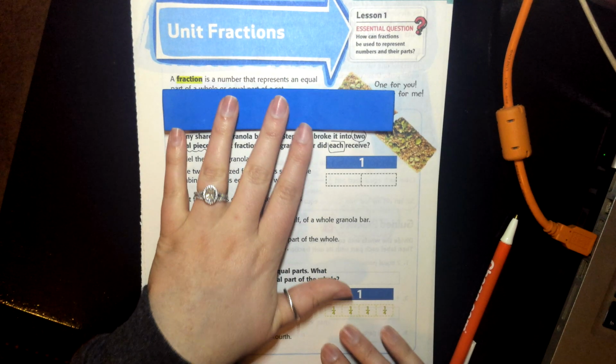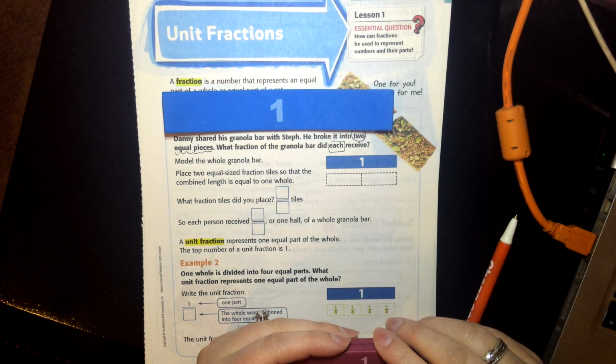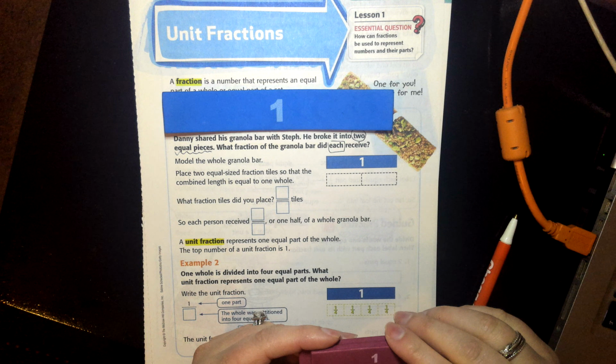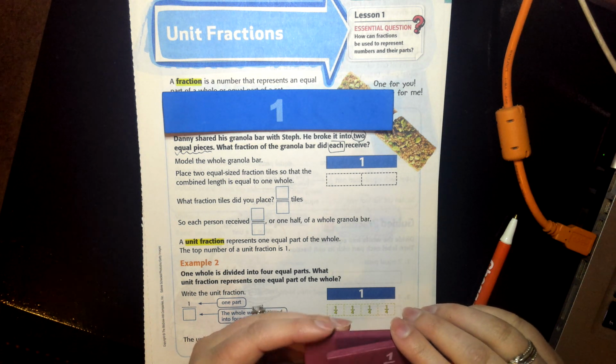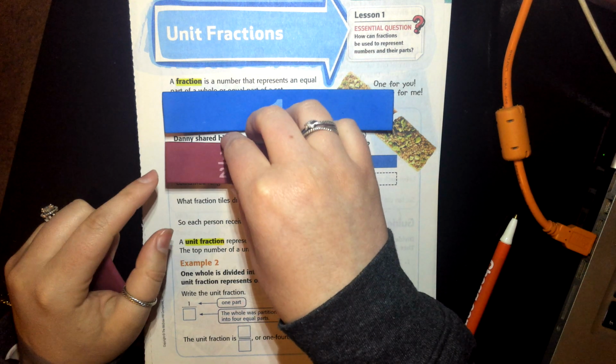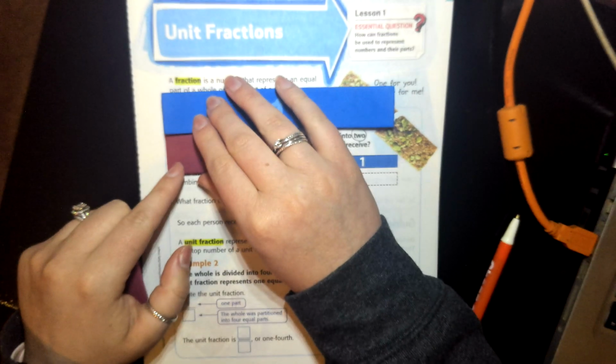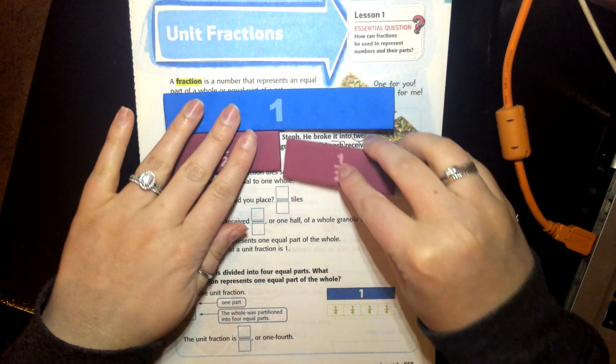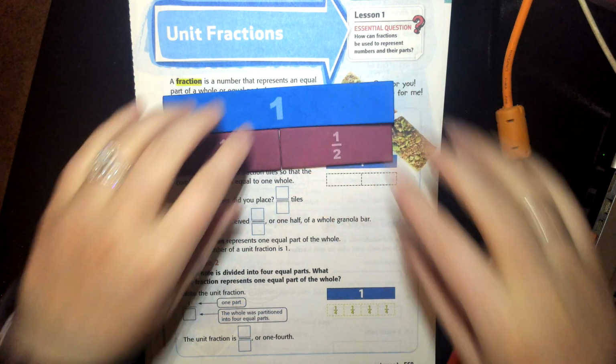And I'm going to line it up, and I know you don't have these fraction tiles at home, so that's why I'm showing you. I'm going to line up 2 fraction tiles to represent the 2 equal pieces that make up the whole granola bar. So I have 1 piece and 2 pieces, okay?